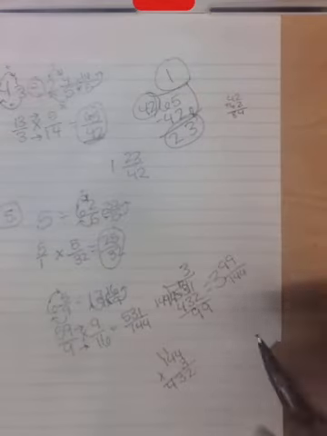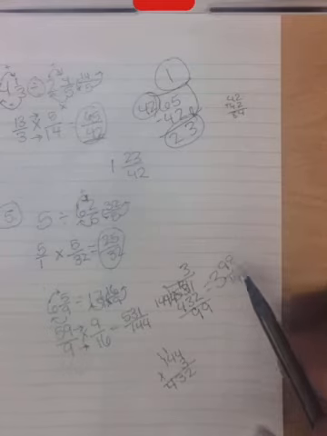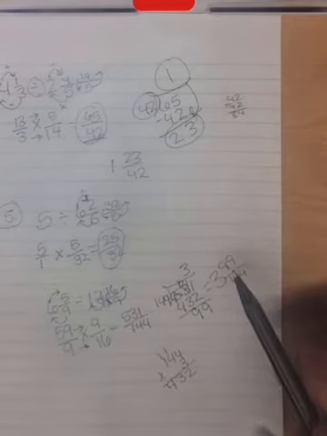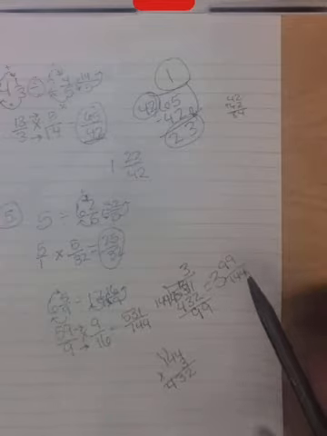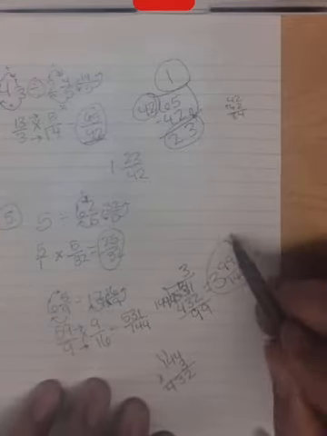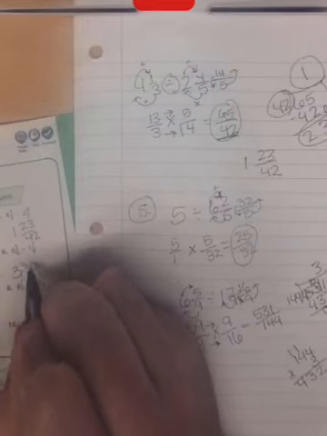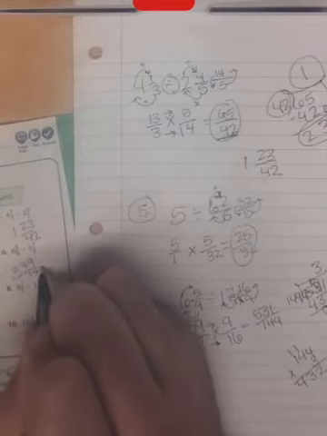Now I have to see if I can simplify. 9 and 11 go into 99. 12 times 12 goes into 144. This one's not even. This one is. I think this is simplified. So my answer is 3 and 99 over 144.